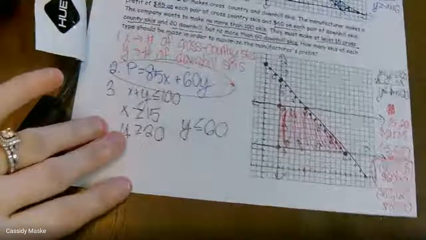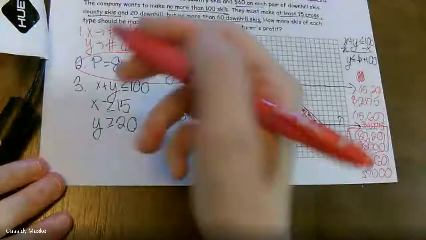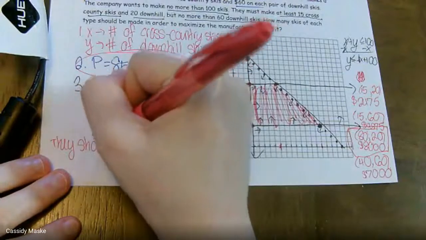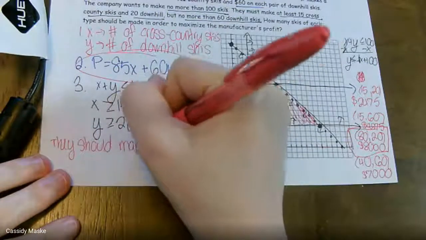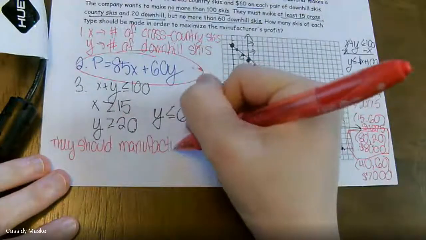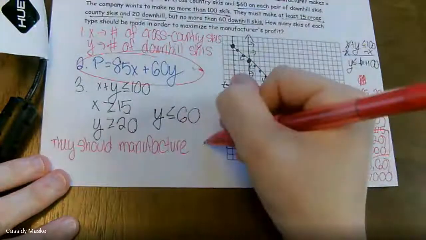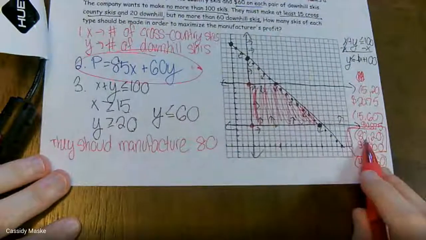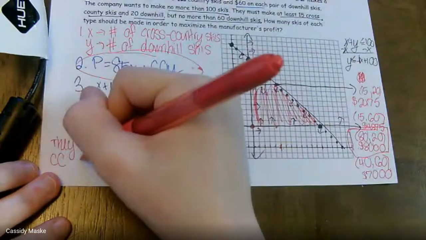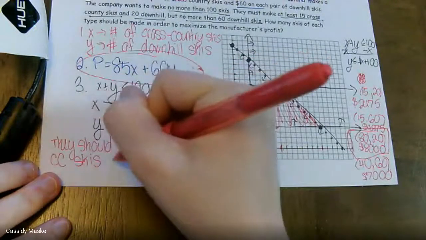Okay, so our conclusion statement I'm going to write here is going to be they should manufacture 80. And then remember, 80 is X, which was cross-country skis. So I'm just going to write CC skis.